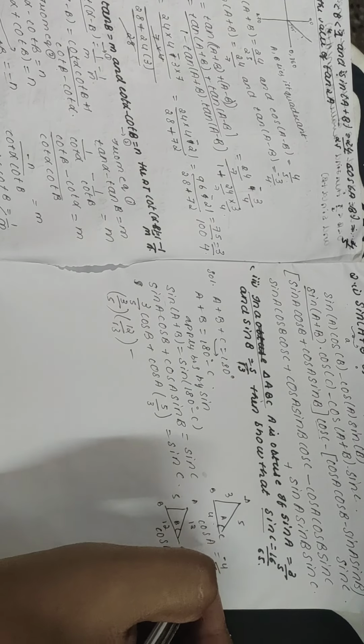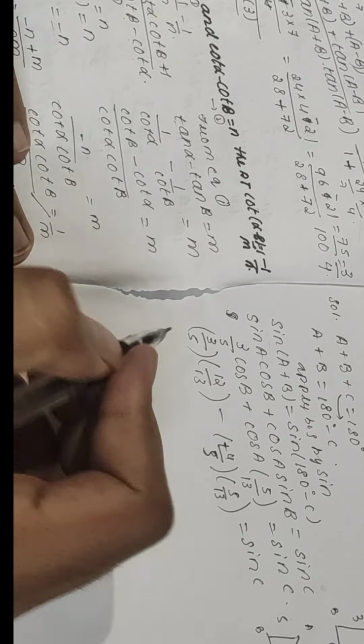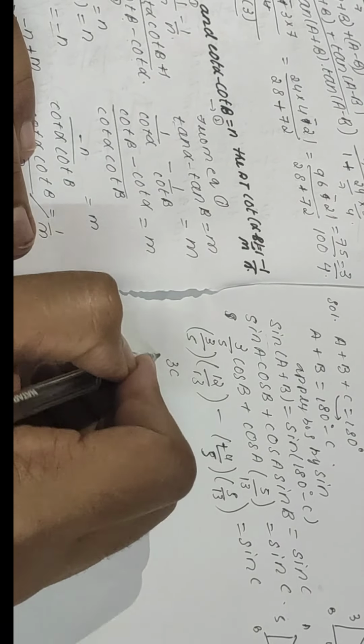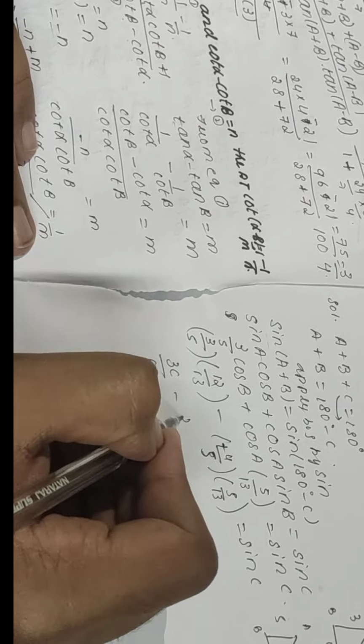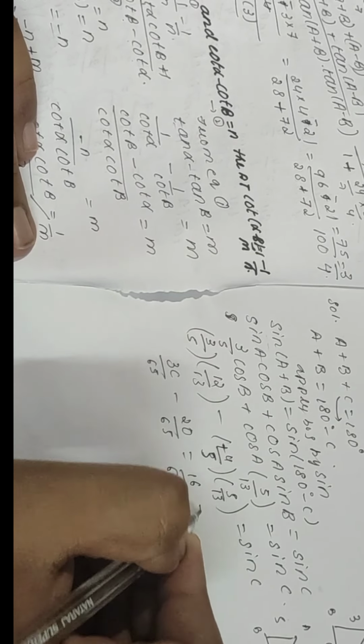The value of cos A is minus 4 by 3. So this is 36 by 65 minus 20 by 65. So it is 16 by 65. So finally we got the value of sin C to be 16 by 65.